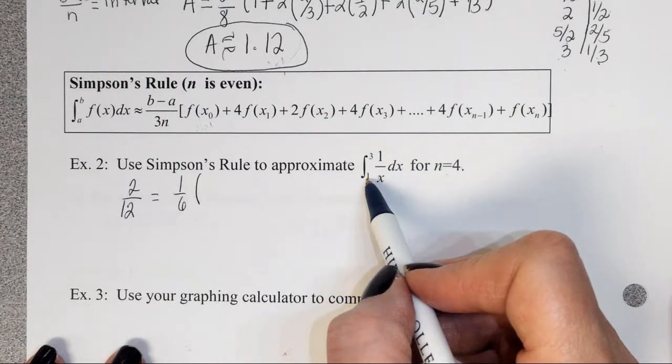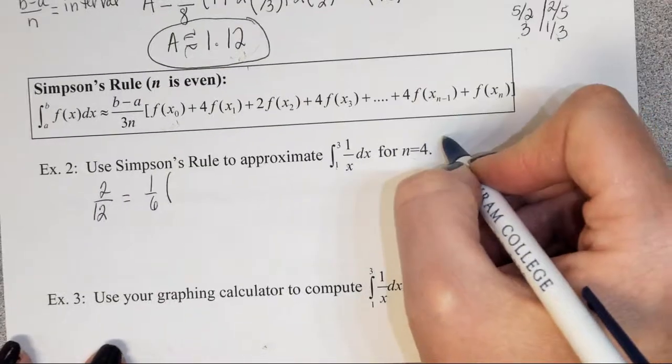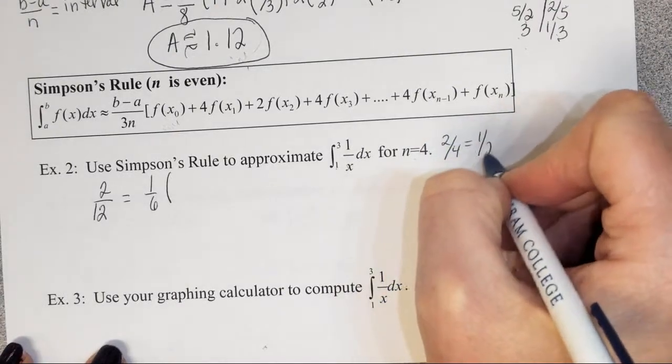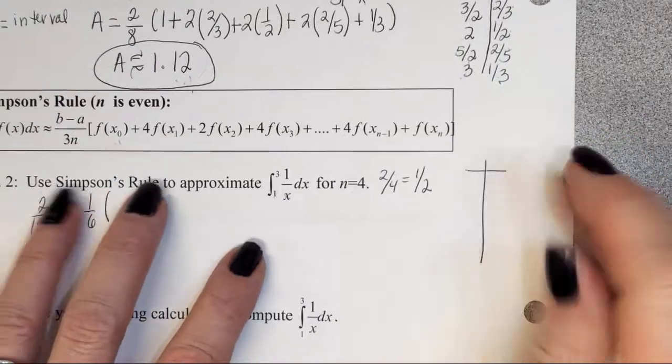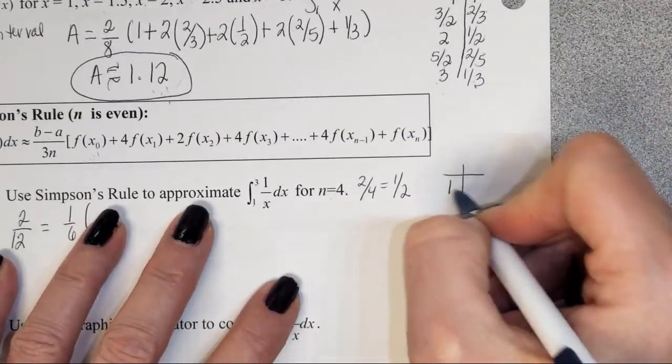I would do 3 minus 1 is 2. 2 over 4 is 1/2. But I already came up with this, so I don't really need to do it again. I can just recopy it.